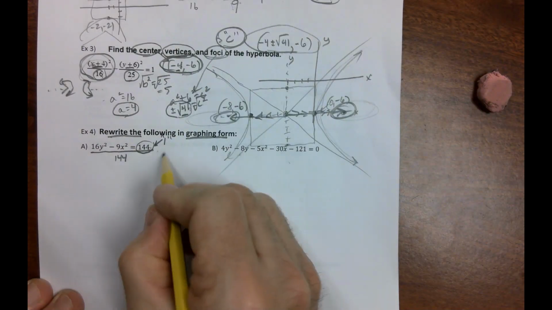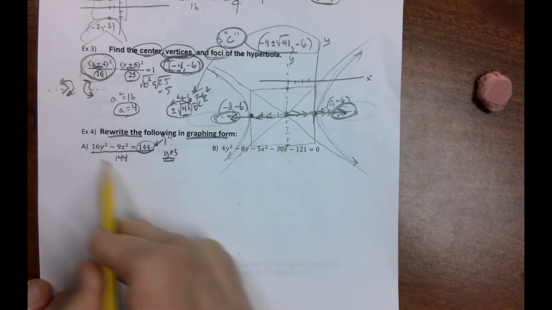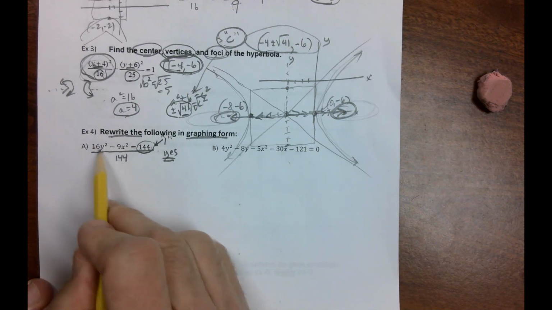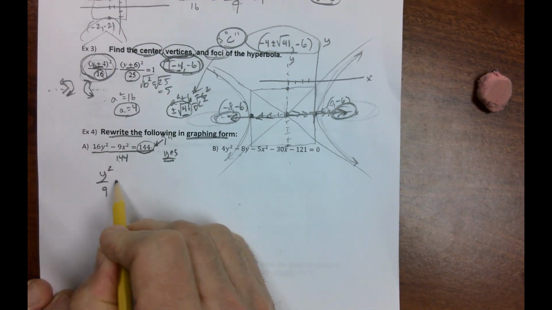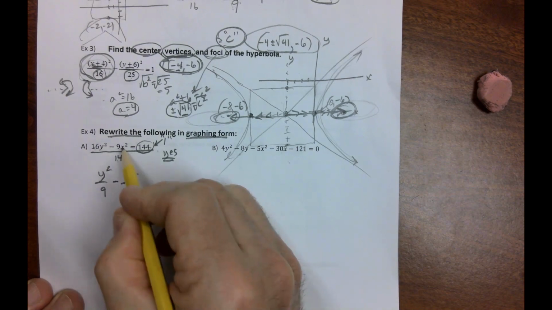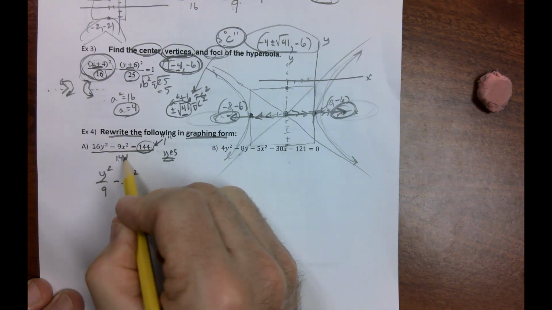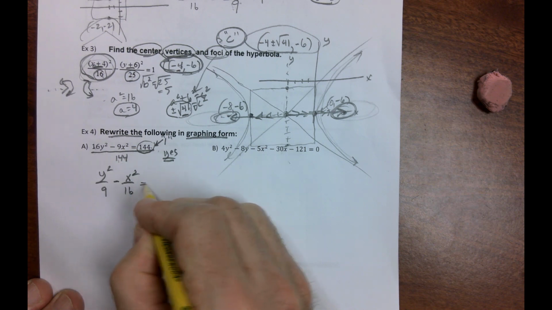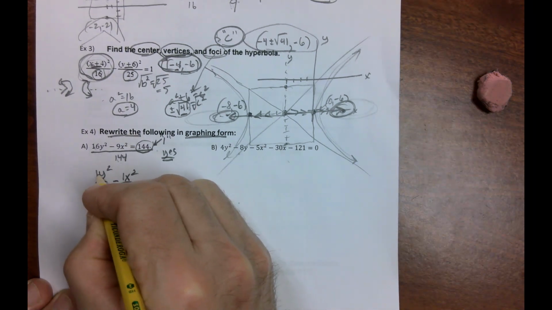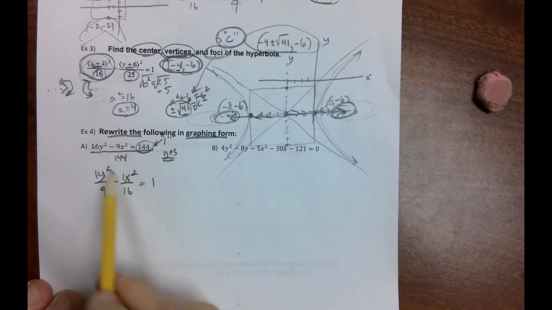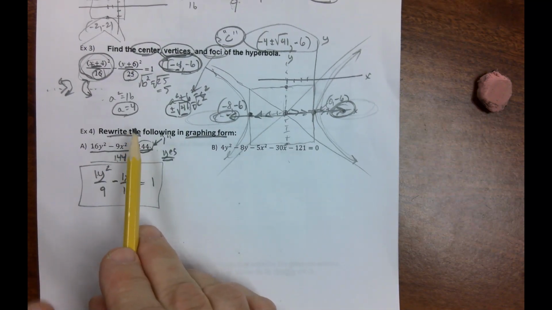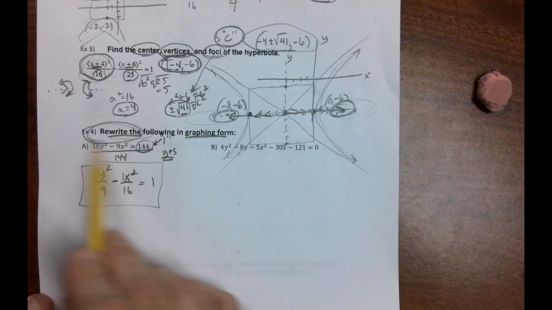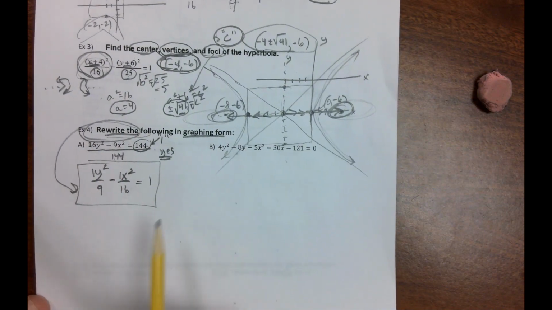And the answer on this one is yes, and I'm going to show you why. 16 turns into 1/9, so this is y squared over 9 minus x squared, and 9 goes into 144 16 times, so it's 1/16 and 1/9. And now we've got it in graphable form. Now, does it say to graph? No. It just says rewrite it. Well, we just did.